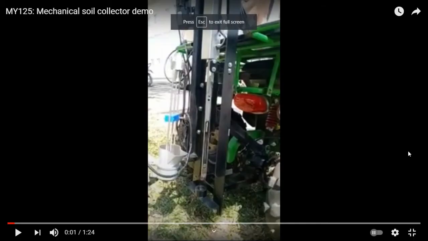This is the video of the mechanical part of my project. In this video you can see that the soil collecting actuator will move down to collect the soil and put it into the mixer, and the mixer will mix the soil and the water together. After that, the soil will be pulled out from the mixer.